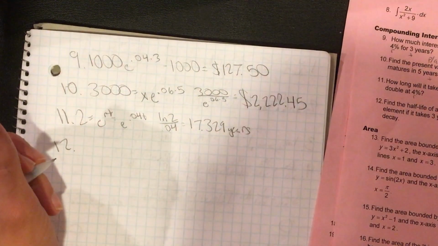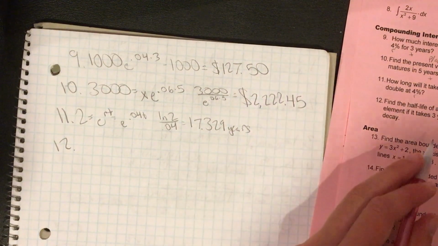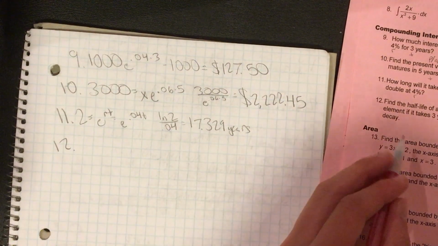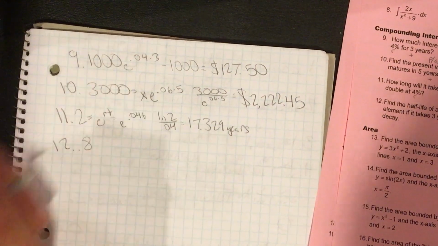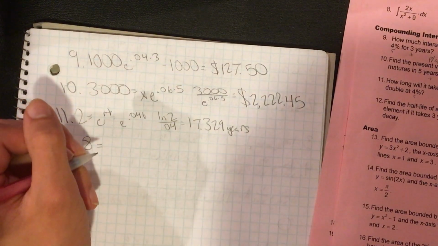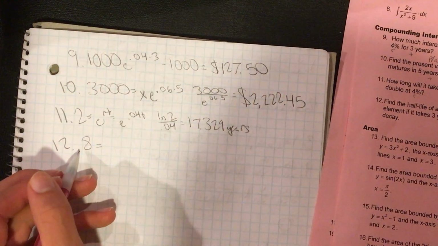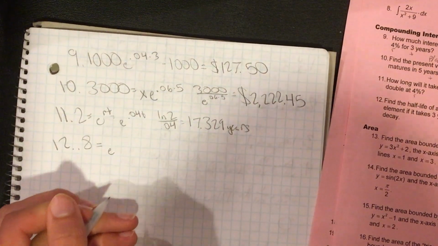Finally, problem 12. Find the half-life of a radioactive element if it takes 3 years for 20% to decay. Okay, if 20% has decayed, then our end result in this equation is 0.8, 80%. Equals, our starting is 1 in this instance, so we don't need to worry about notating anything there.